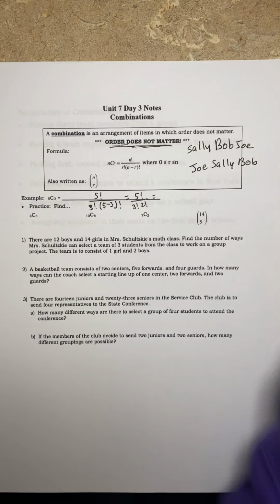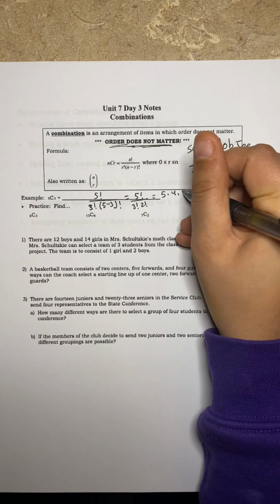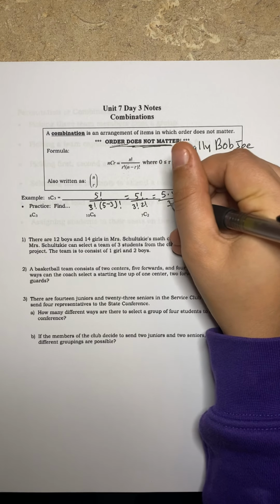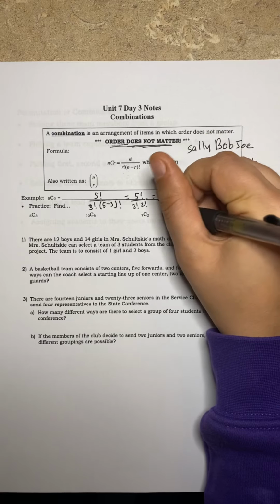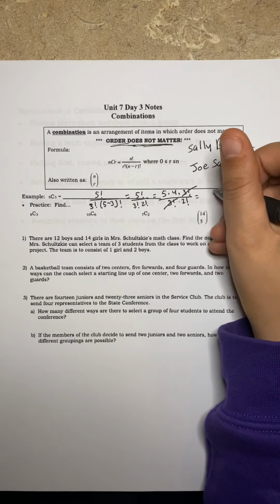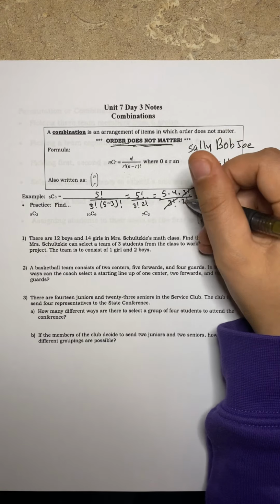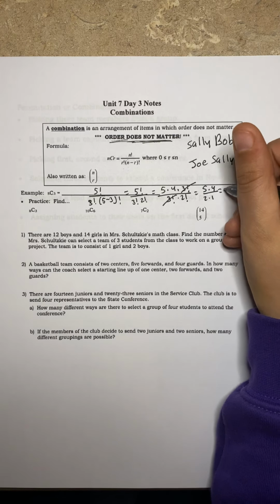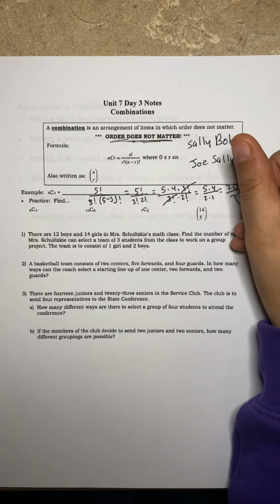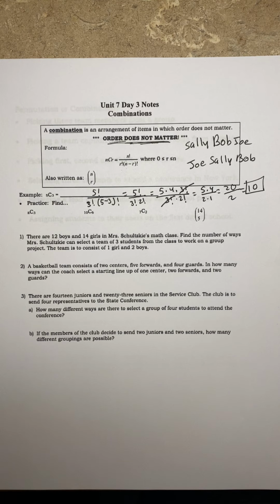All right, and so say we want to start solving it. Okay, I can expand this top. That becomes 5 times 4 times 3. And notice I have 3 factorial on the bottom, so I can stop there because those 3 factorials are going to cancel out. All right, so that becomes 5 times 4 over 2 times 1, because 2 factorial is just 2 times 1. 5 times 4 is 20. Divided by 2 is 10. So that means that you can have 10 different combinations there.